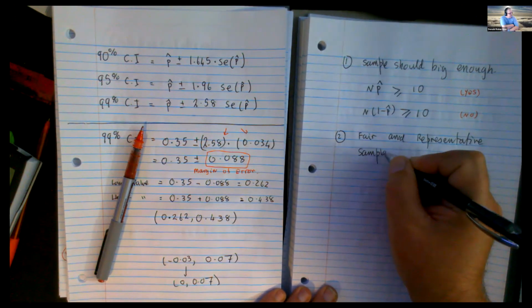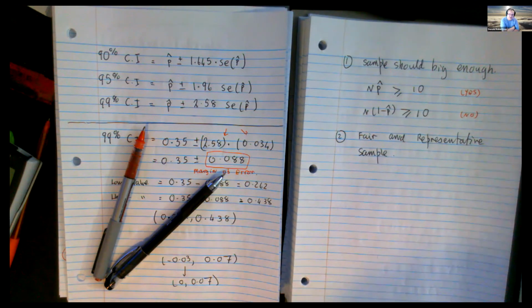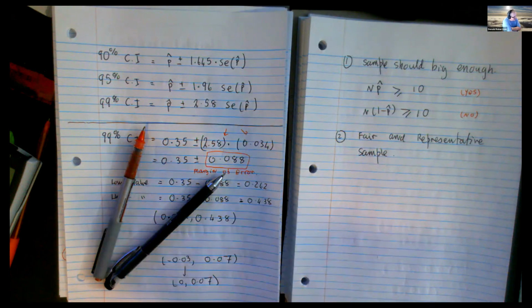Number 2, should be a fair and representative sample. If I'm interested in the percentage of adult males who've been to Mexico, shouldn't my sample only have adult males in America, right? I shouldn't go over to France and ask them, right? My sample shouldn't contain Frenchmen, right?